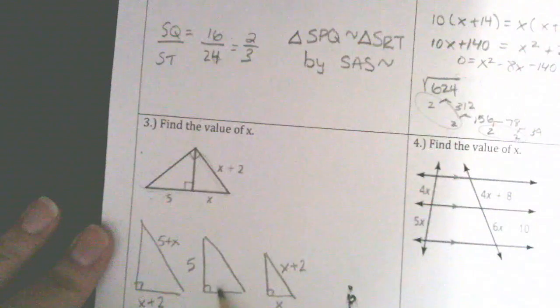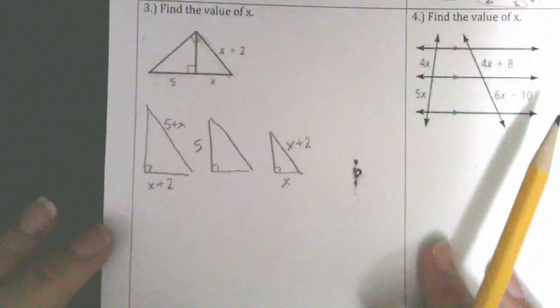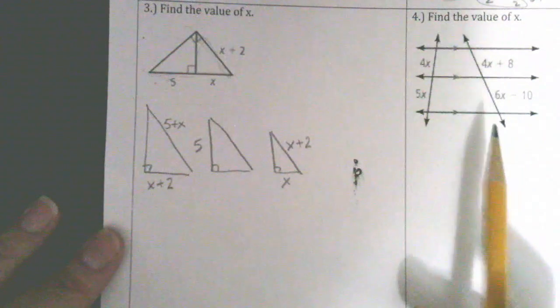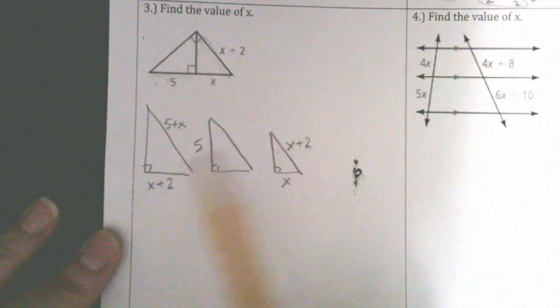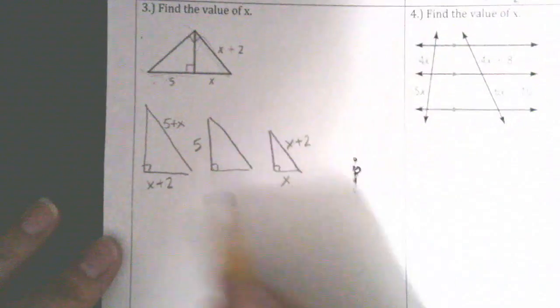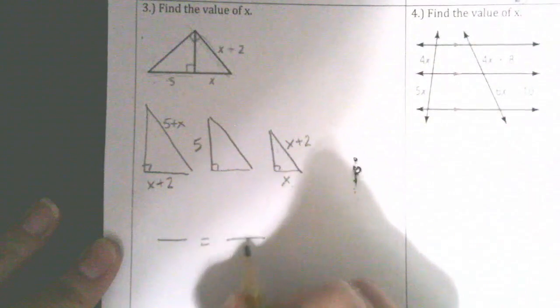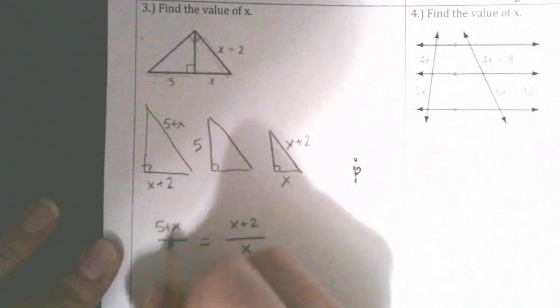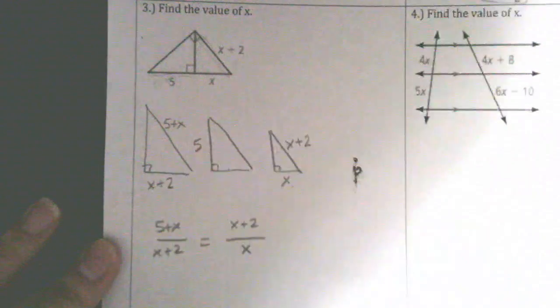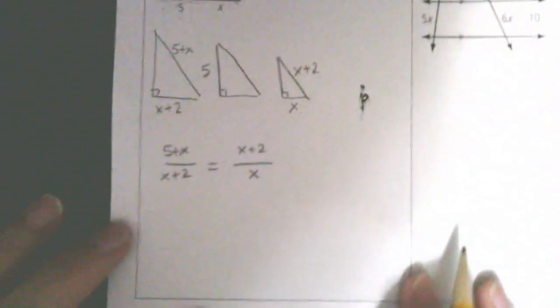So this triangle is kind of useless because we don't really have a lot of information there. But if you look at these two triangles, we do have corresponding sides. So we can set up a proportion and cross multiply to solve.